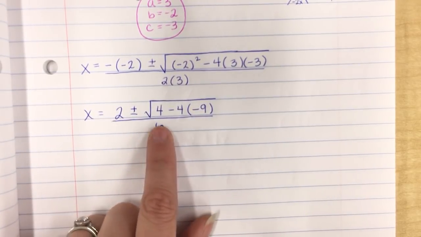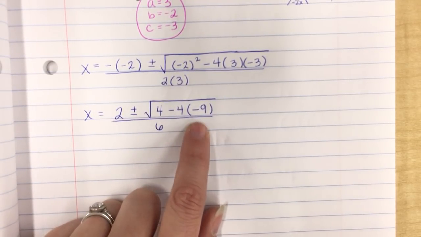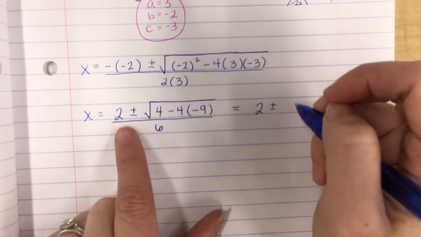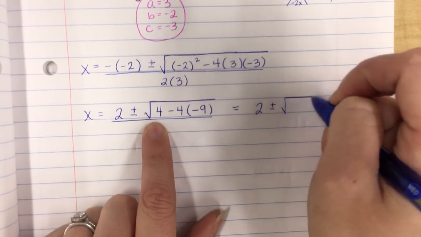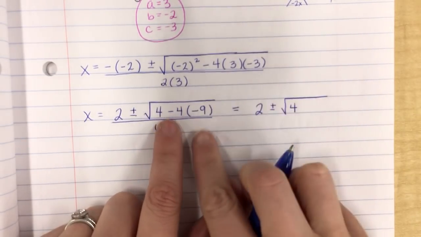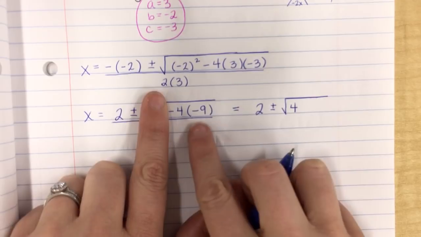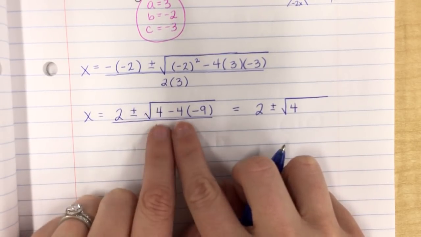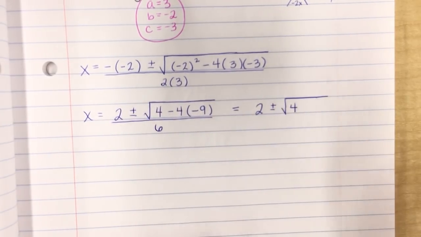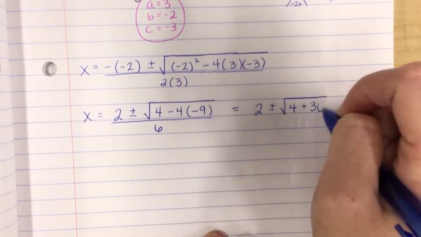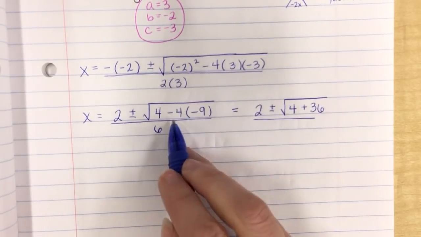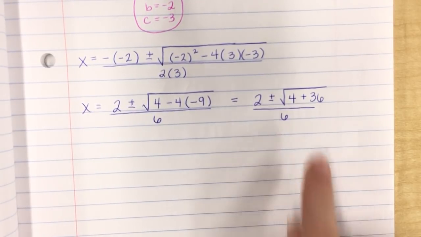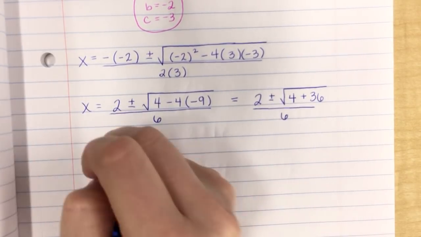When we go to simplify this next step, we're going to actually do the negative 4 times the negative 9 and just recopy everything else. 2 plus or minus square root of 4, and we have negative 4 times negative 9 right here. See that multiplication? PEMDAS tells us we have to do that multiplication before we do the adding or subtracting of the 4. So now we have 4 plus 36, because a negative times a negative is a positive, all divided by 6 still. All right, let's go ahead and simplify that radicand.